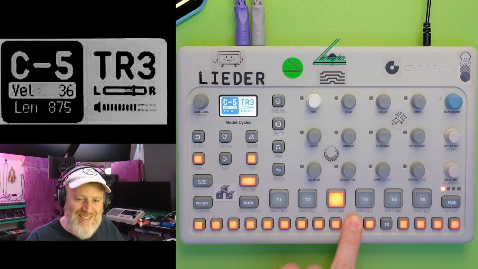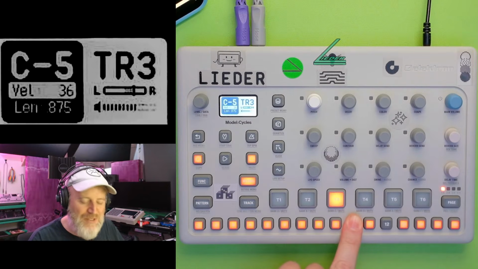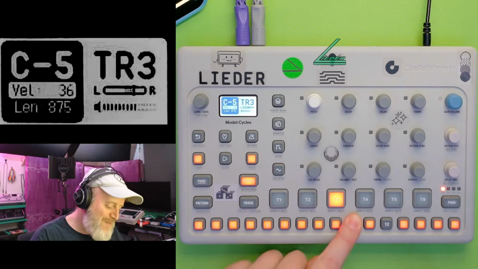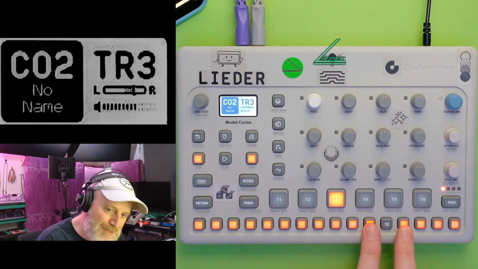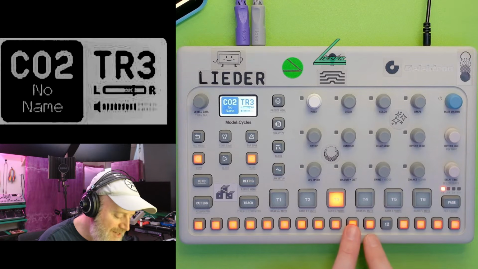And I didn't necessarily intend this to be a full-on tutorial. I really wanted to make more sounds and stuff, but it's hard not to geek out on this thing because it's so cool. But to recap, these two are trig conditions that are only going to happen 13% of the time. Every other time, so 87% of the time, they're not going to play.